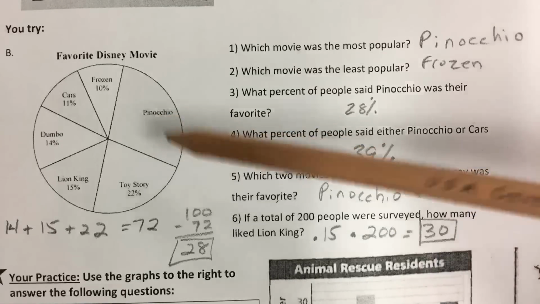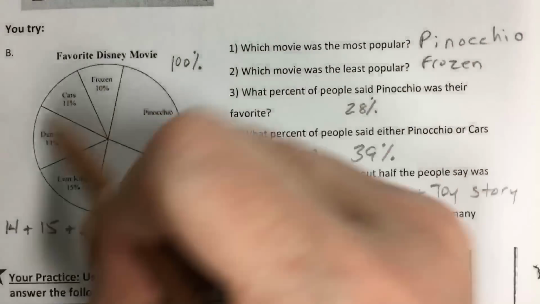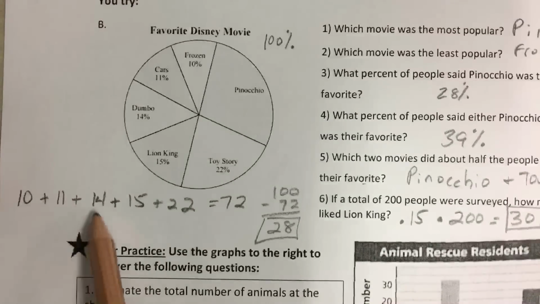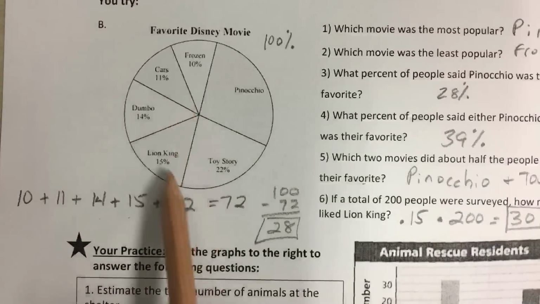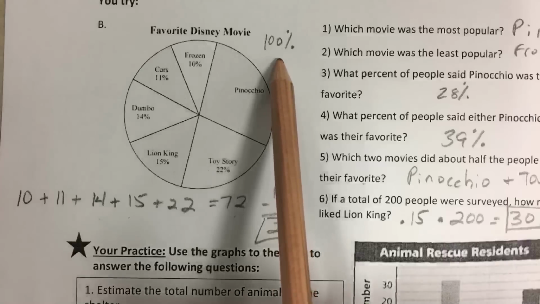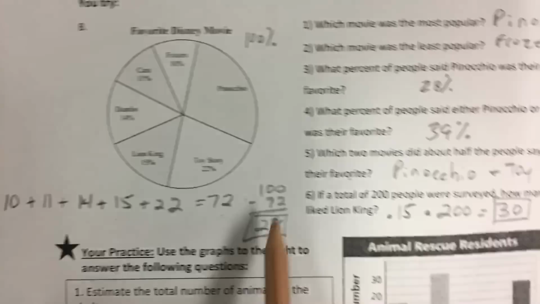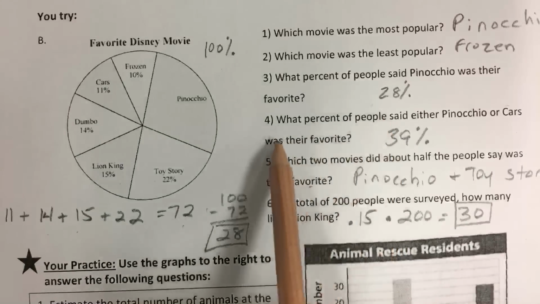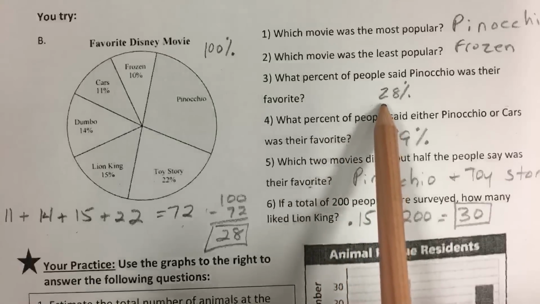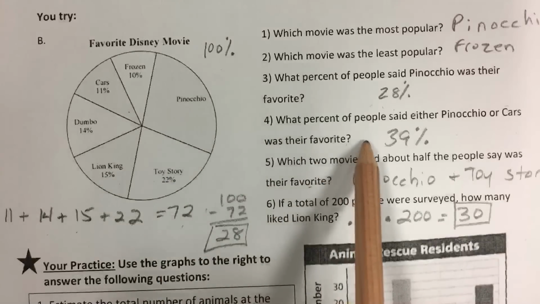So remember what I told you. 100% is this whole thing filled up. If we took all the parts and added together the percentages we had, it would equal 72. So I took 100, which was 100%, minus 72, that would leave us with 28% left over. And that's where we got the 28. So what percentage of people said either Pinocchio or Cars was their favorite? We add 28 plus the Cars, and we get 39%.